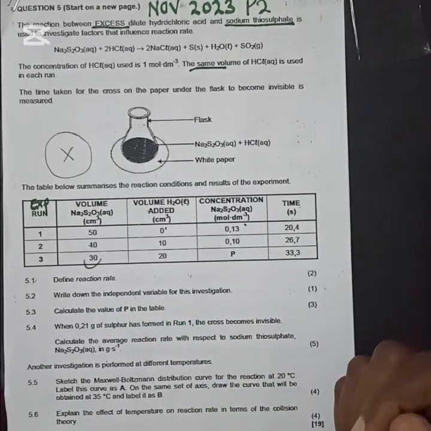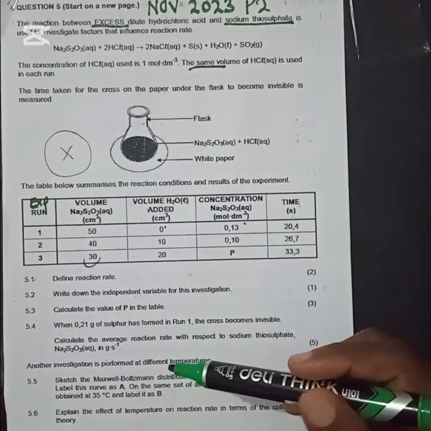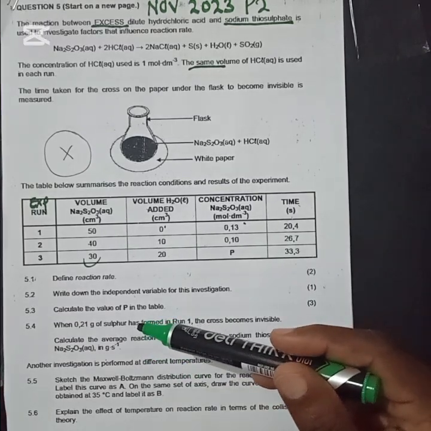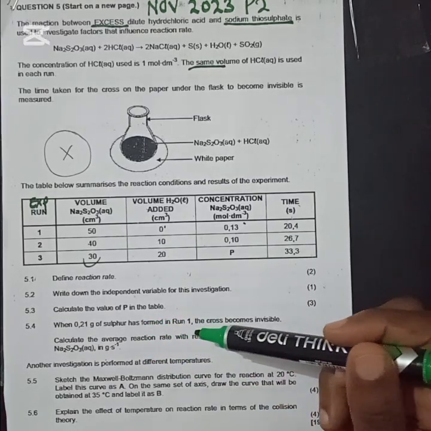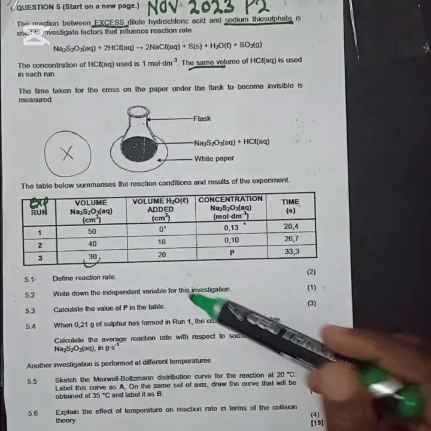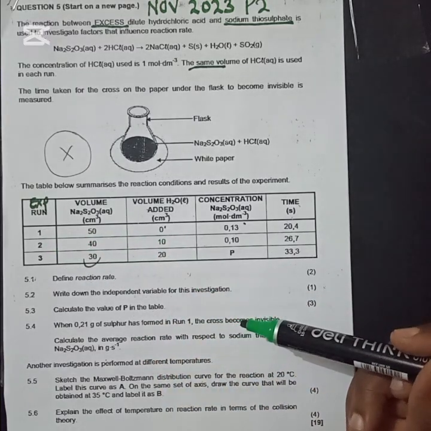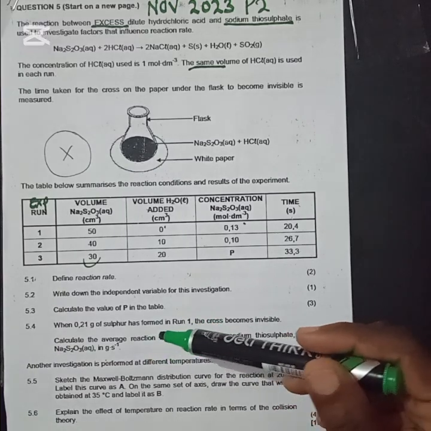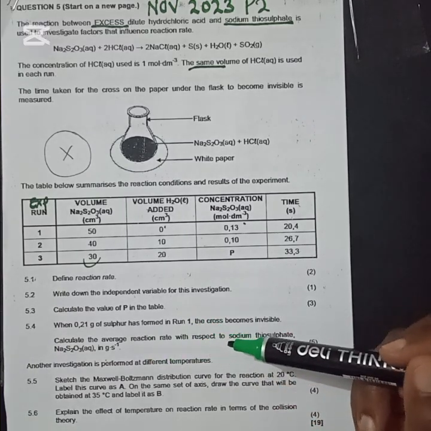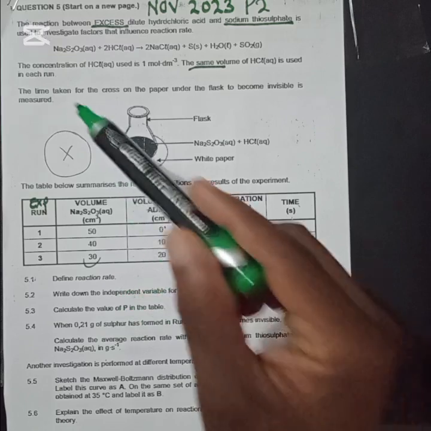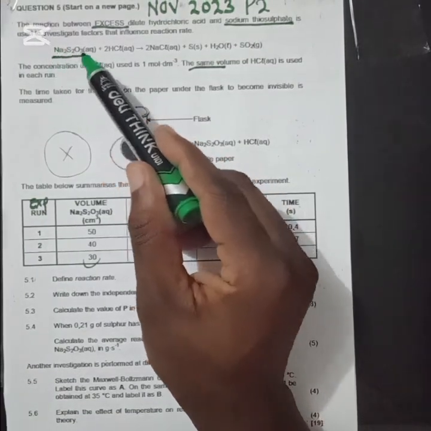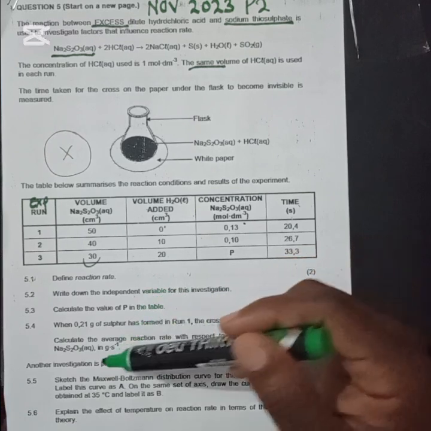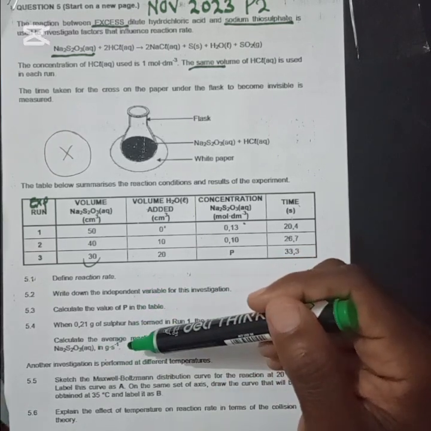All right, let us move on to question 5.4. When 0.21 grams of sulfur has been formed in run 1, the cross becomes invisible. Calculate the average reaction rate with respect to sodium thiosulfate, which is a reactant, in grams per second.